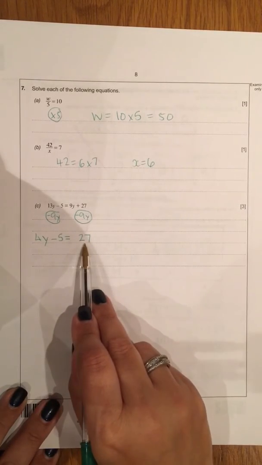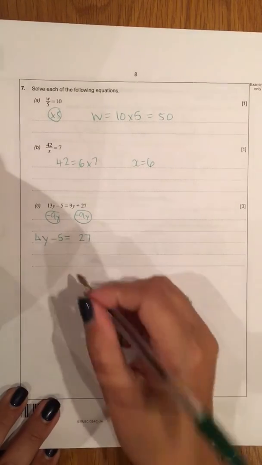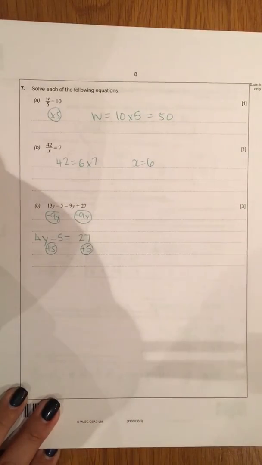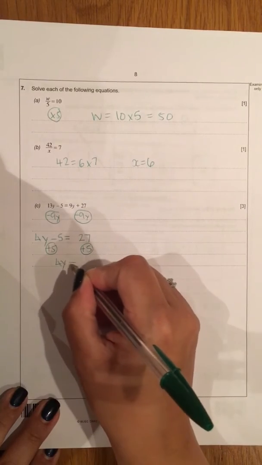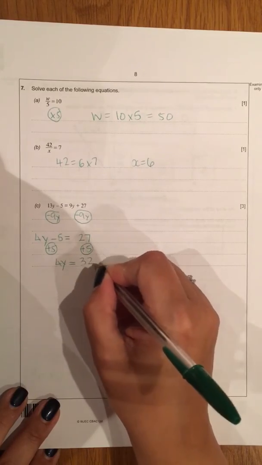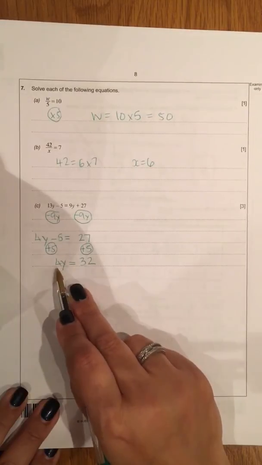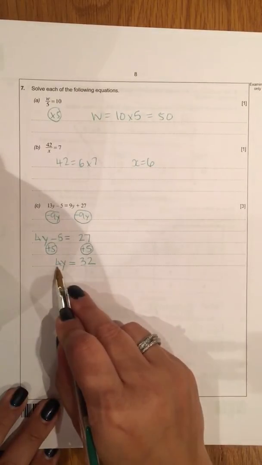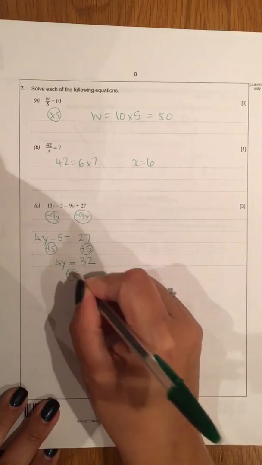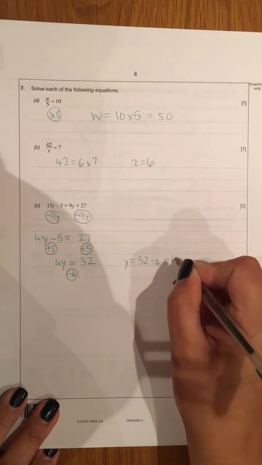This question is now a little bit easier. I've still got 4y, but take away 5 equals 27. I'm going to add 5 using my inverses to both sides of my equation. 4y, just 4y because they will cancel, is going to be worth 32. 4y's are 32. Again, I know my 4 times table, so I know what 4y's make 32. But if you need to do that extra step, that 4 is multiplying. Dividing by 4 will give you your y value, and 32 divided by 4 is 8.